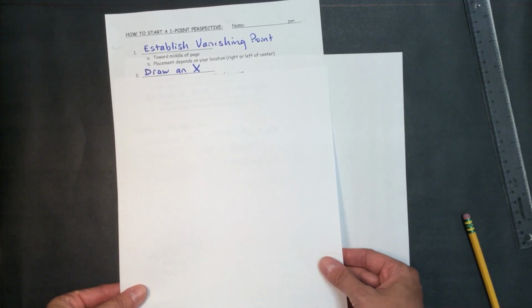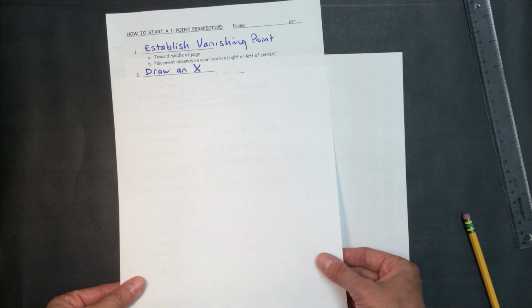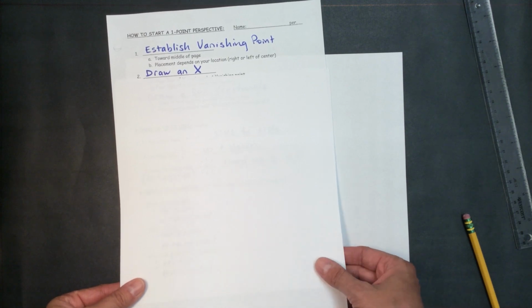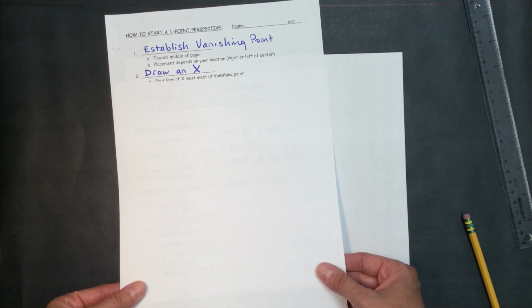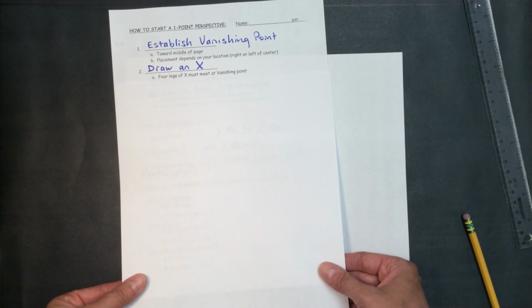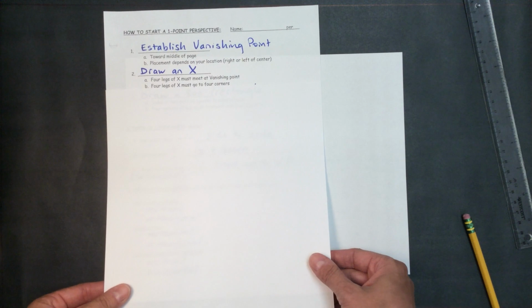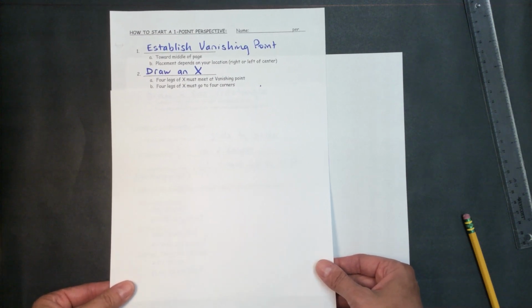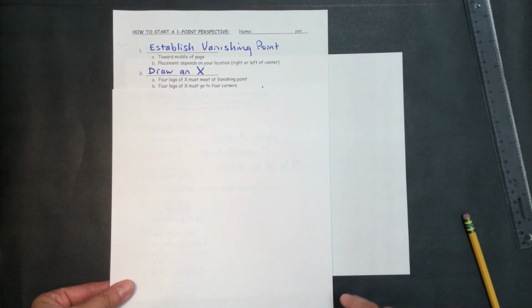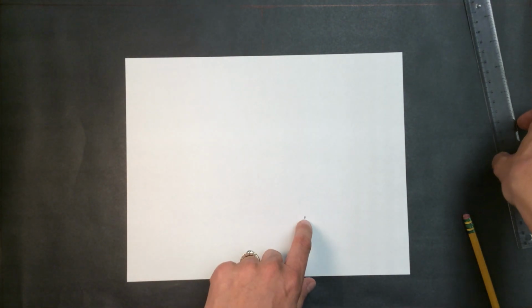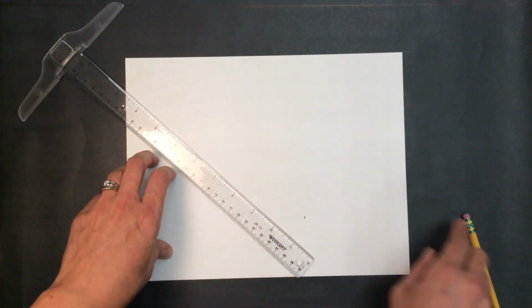Well, this isn't going to be a traditional X. This is actually going to be 4 separate legs of an X rather than 2 crisscrossing ones. The 4 legs of the X will have to meet up at the vanishing point, and the 4 legs of the X must go to the 4 corners of the page. So let me show you what that's going to look like. Here's my vanishing point. Here's a corner.